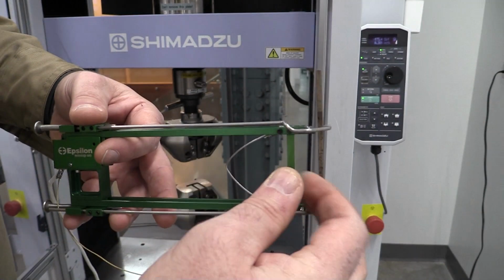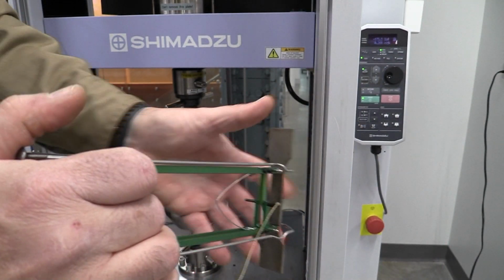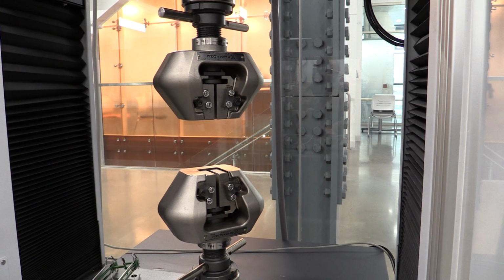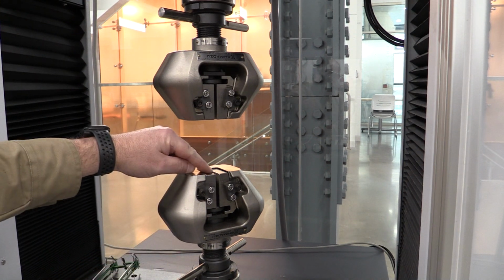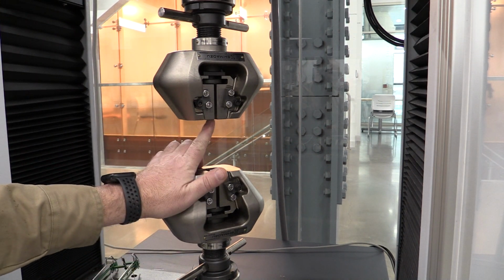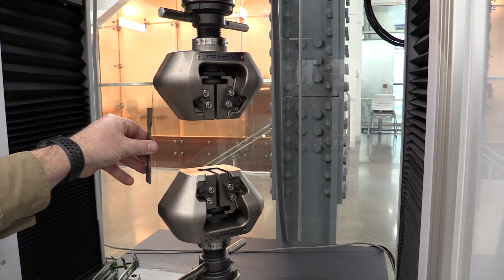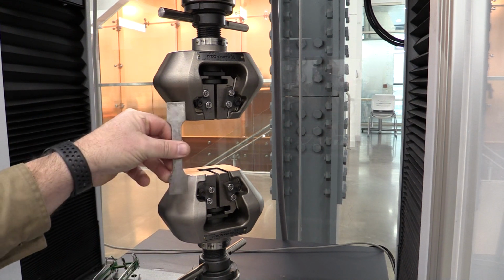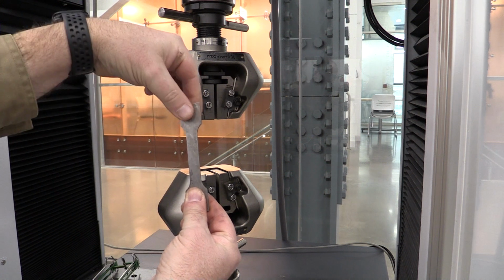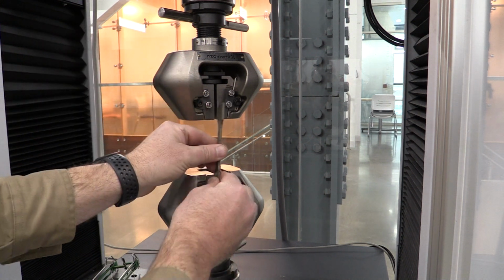So I'm going to go ahead and put this back together, take my sample out, and let's go load it in the machine. To load the sample, we want to pay attention. There's a series of measurement lines here and also up here. We're going to make sure that we have that sample not pushed off to one side or the other. You want to make sure that you're holding on to the tangs of the sample on the dog bones correctly.